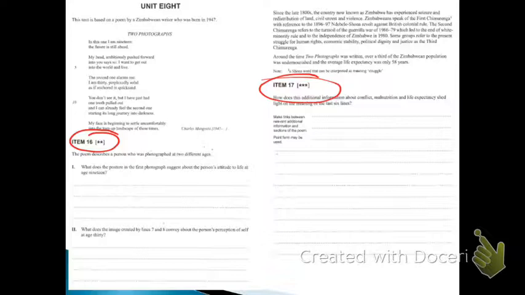It says, for example, in item 16, what does the position in the first photograph suggest about the person's attitude to life? It's a bit hard to read because it's very small on my screen here. What does the position in the first picture suggest? Okay, suggest.